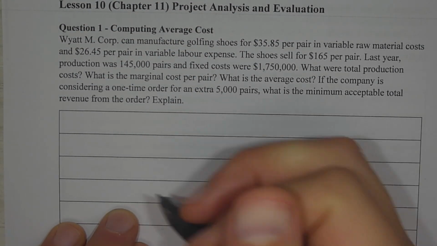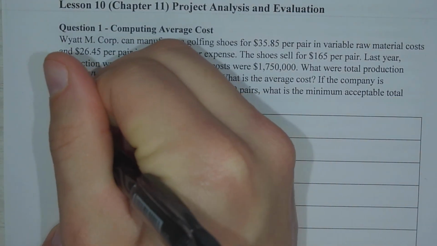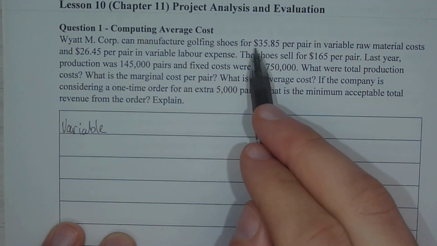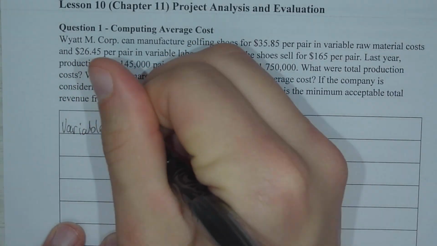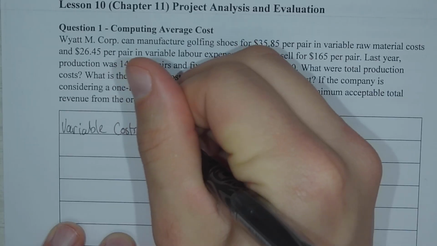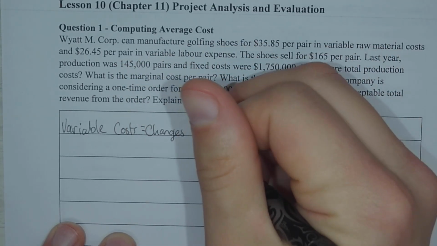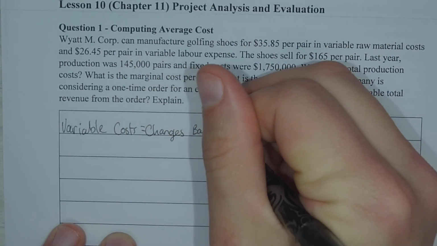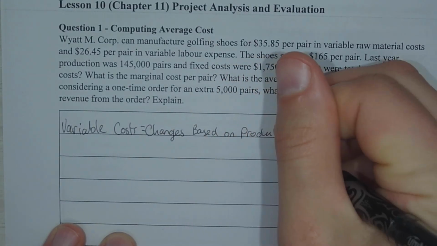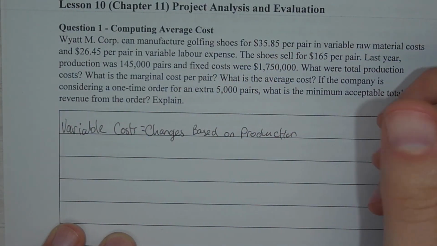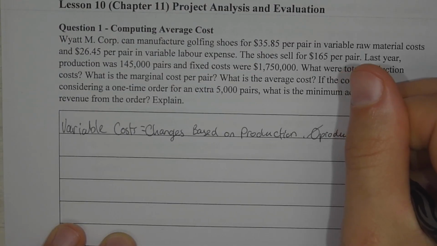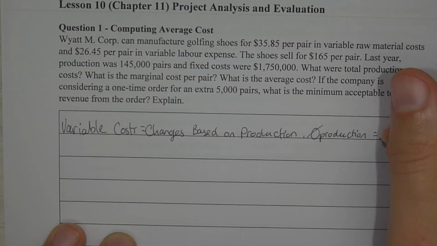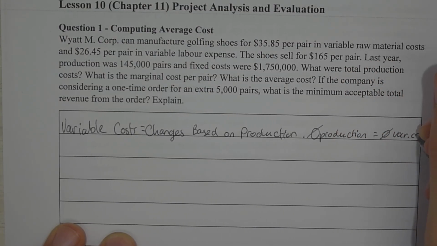So let's just define variable costs for a moment. We have two: the variable raw material and the variable labor. So variable costs are changes based on production. So if you have zero production, you have zero variable costs.